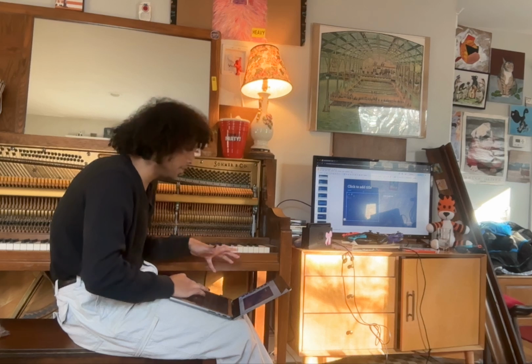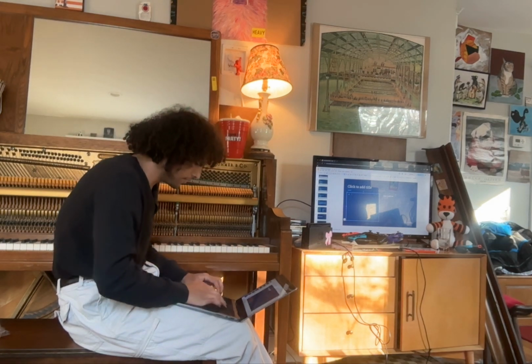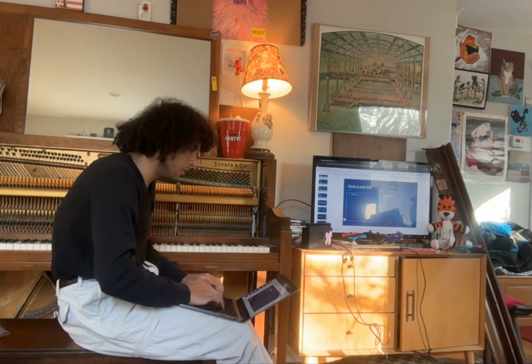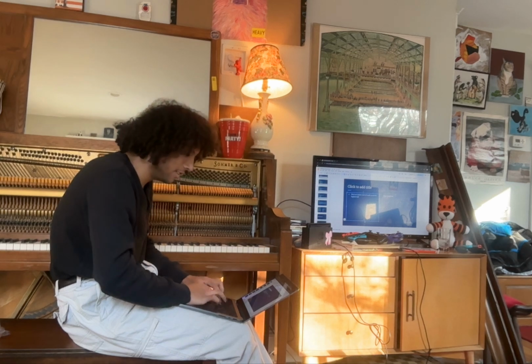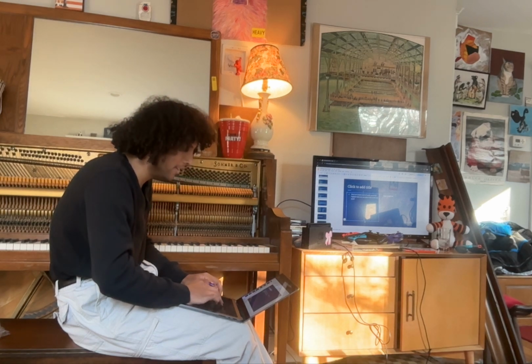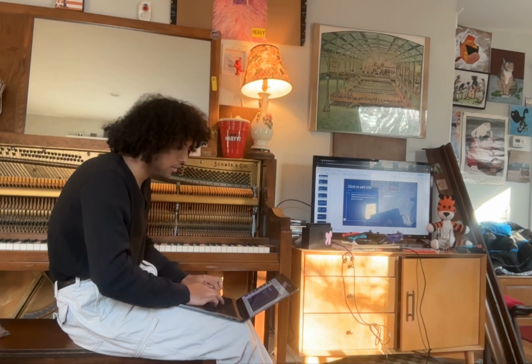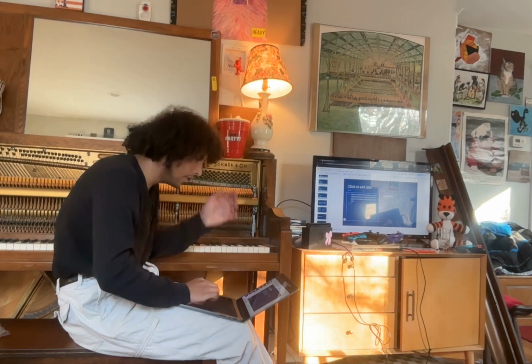Got it. So let me write that out. Start on the lowest note of the scale, up to the highest note you can play in the scale, and back down to the lowest and back up to the root. Okay, so that's the first exercise.